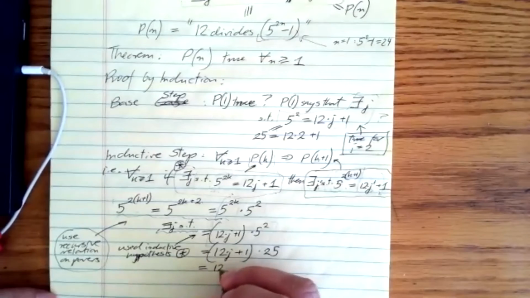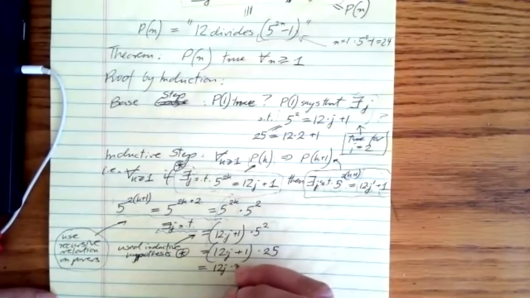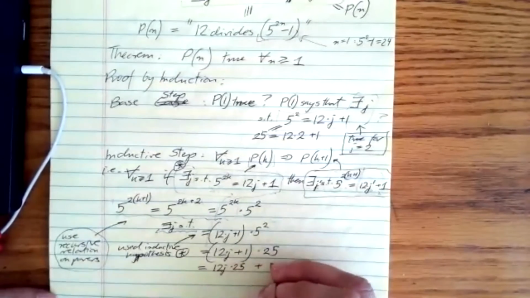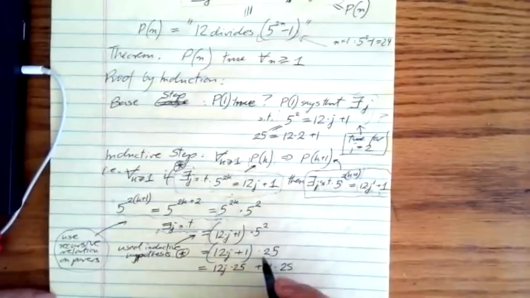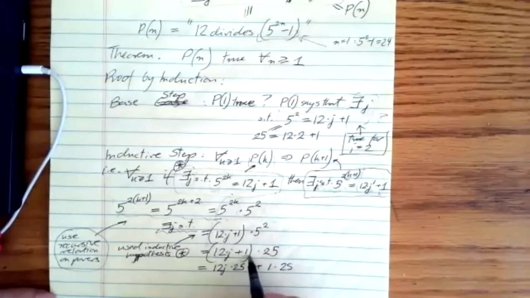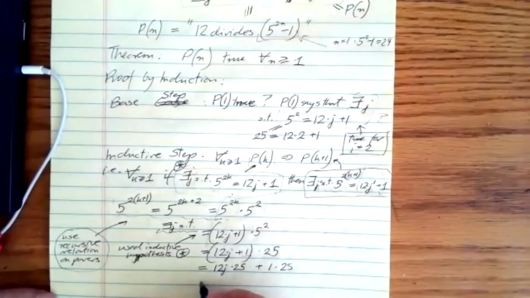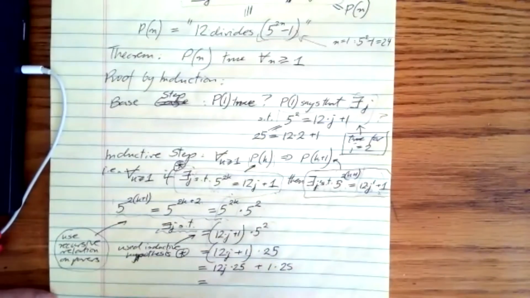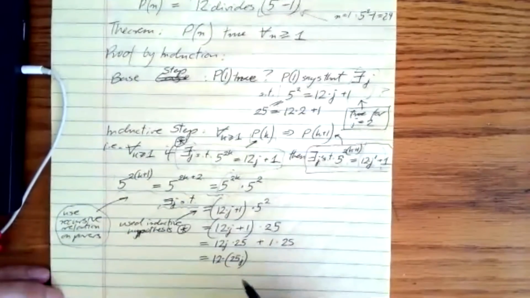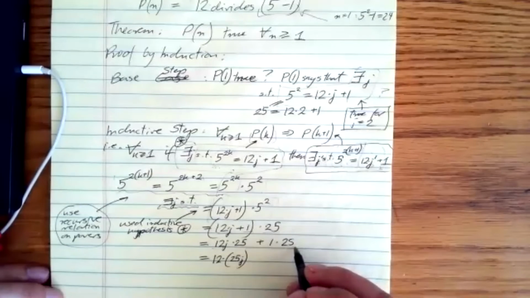This is 12j times 25 plus 1 times 25. I just multiplied by both parts of the summation. So can I see it as 12 times something plus 1? Yes, because it's 12 times 25j. So this part is definitely 12 times something. And now I want to see this one as such.